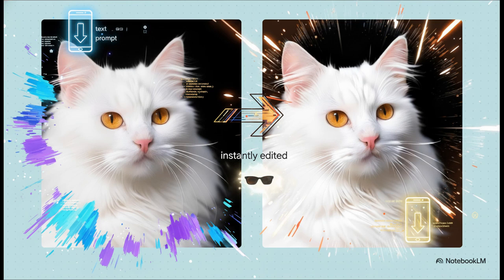On the left, you've got a high-quality image of a cat, made completely from a text prompt. Then, look to the right. That's the same image, but now it's been edited with a super simple command. Make the cat wear sunglasses. And the craziest part? This all happens right on a smartphone, using just one single compact AI model.